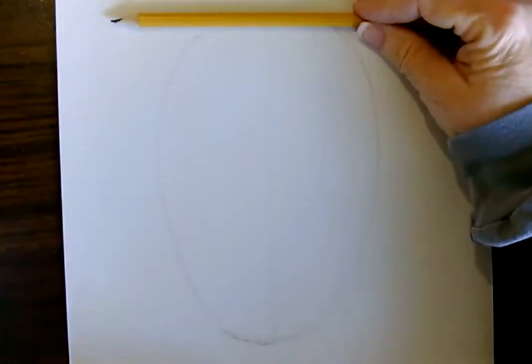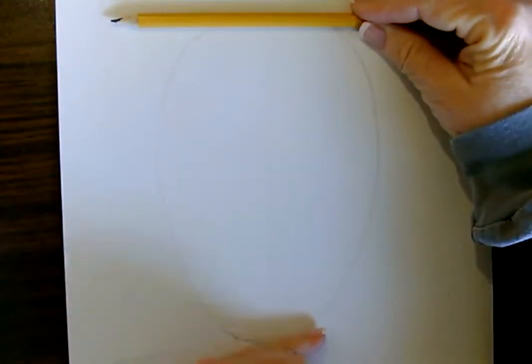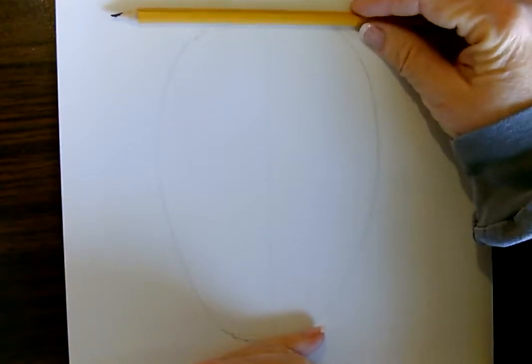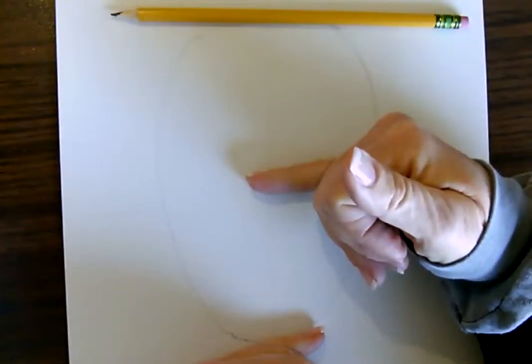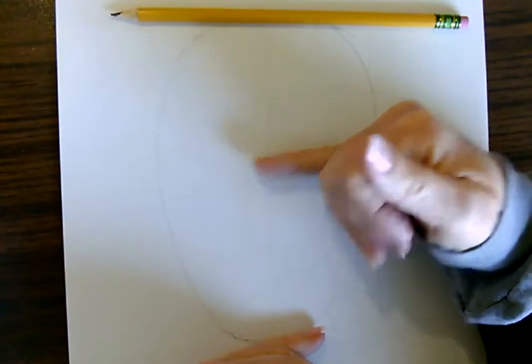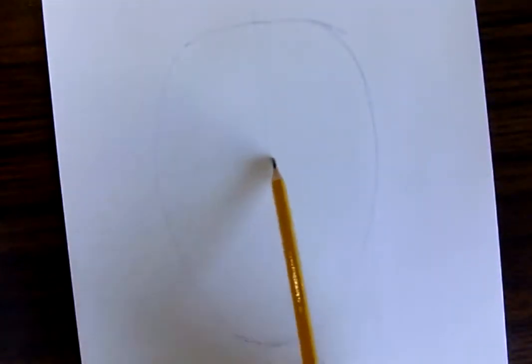Same thing goes across. Here's the top, here's the bottom of my face. I need to just kind of eyeball it and find the middle. And that's where I'm going to put a line through. Try to get it as straight as you can.